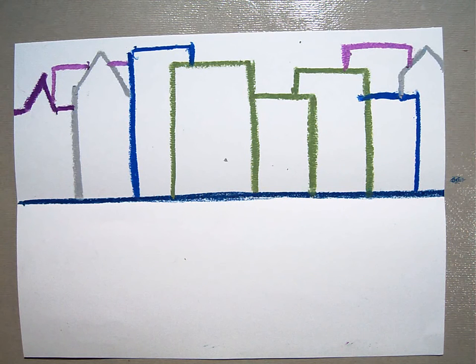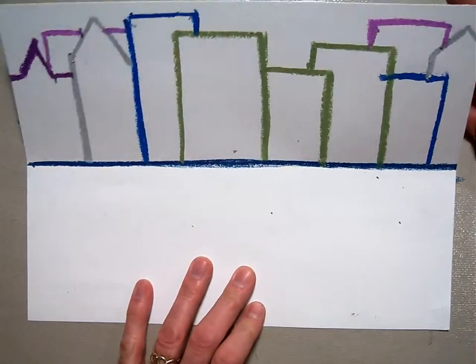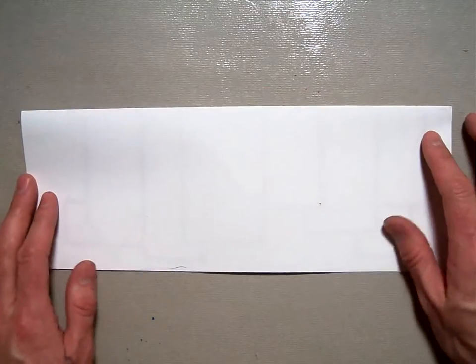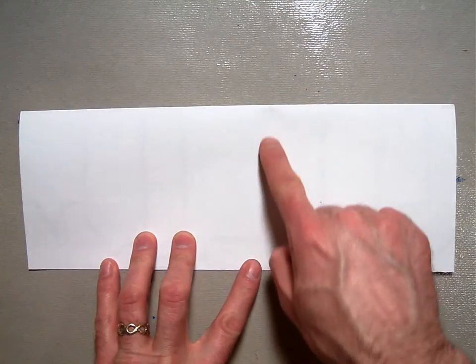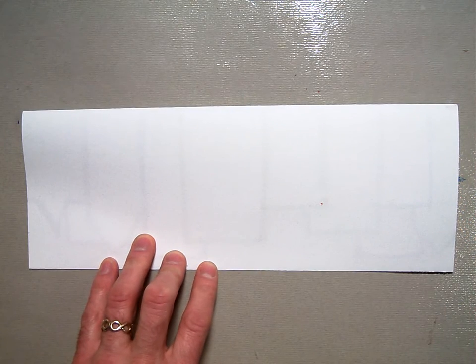Good. Now, you have your hands in your laps and you're just watching. What you're going to do is you're going to take your paper and fold it in half like this. And you can kind of faintly see the outlines of my buildings. You can see there's a line here and a line there. And at this point, we're going to do our burnishing. But watch how I do it.